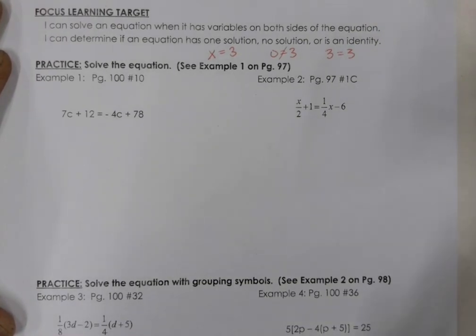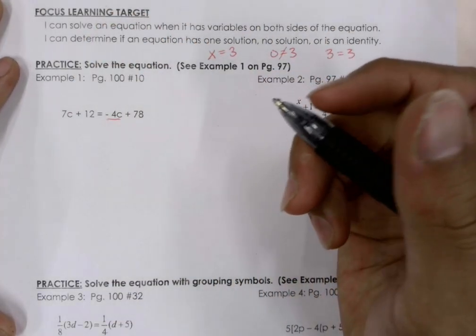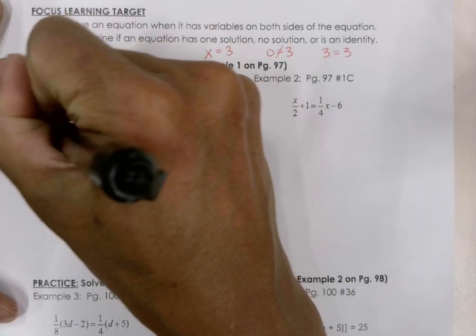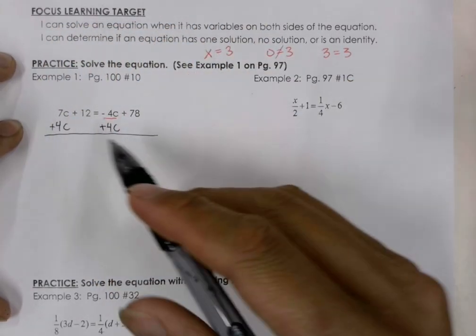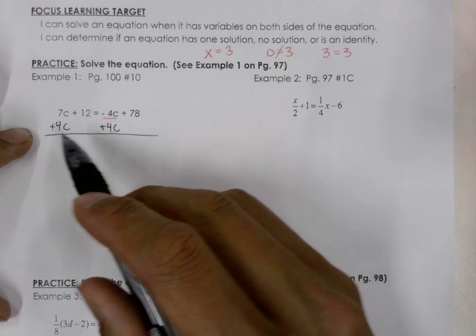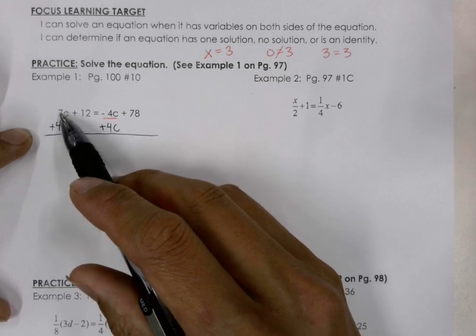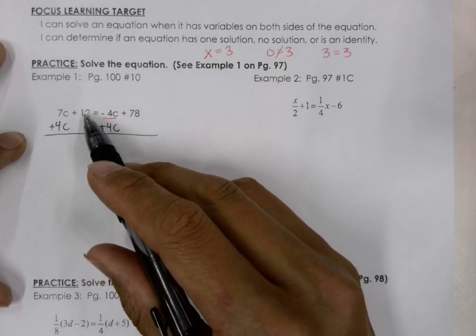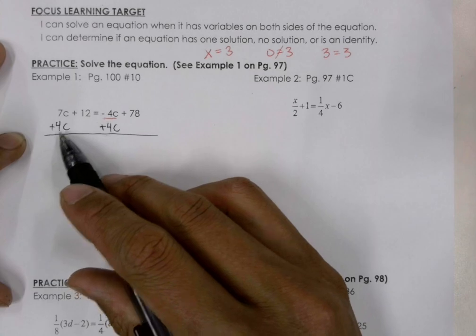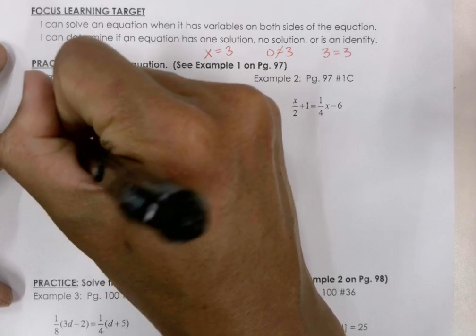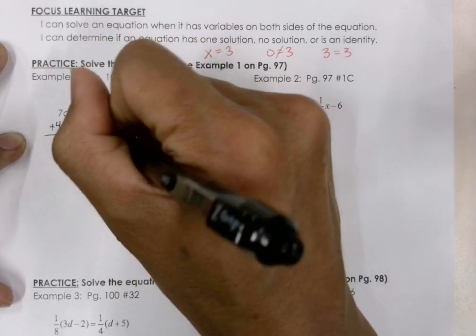So let's start by moving the negative 4c. We can do that by adding 4c to both sides of the equal sign. And notice here that I'm putting the 4c right under the negative 4c because they are like terms. And I'm putting the plus 4c under the 7c on the left side of the equal sign because those are like terms. We do not want to add 12 and 4c together because those are not like terms. Let's rewrite our equation. 11c plus 12 is equal to 78.